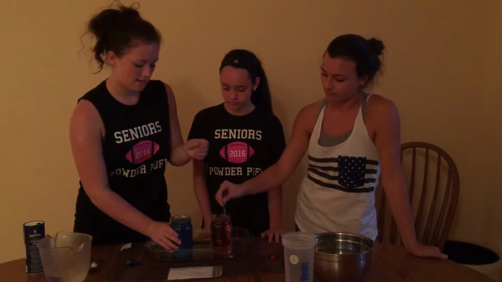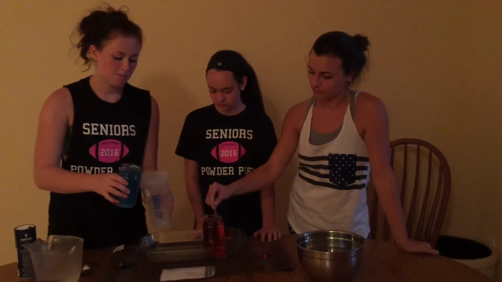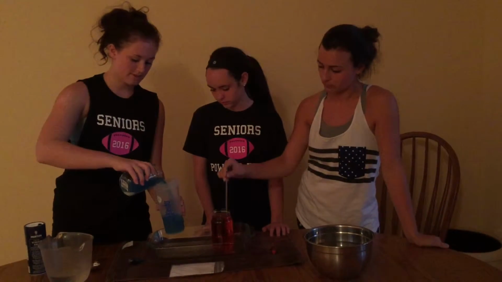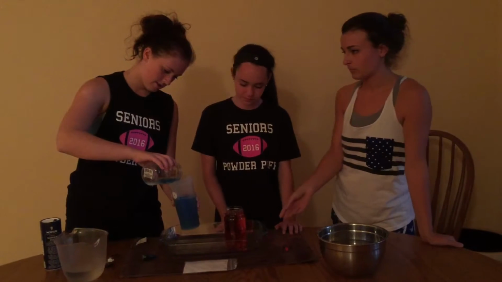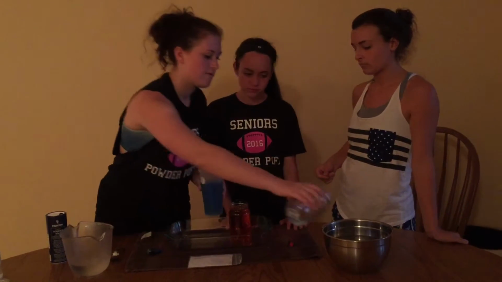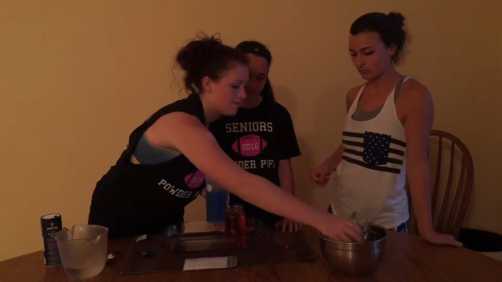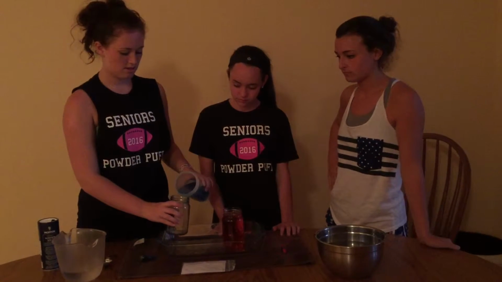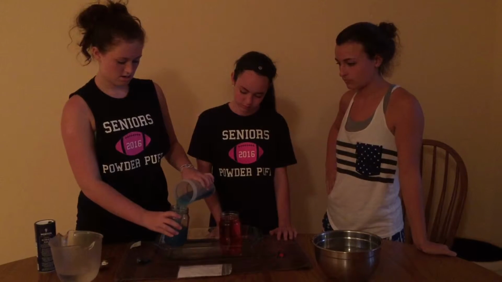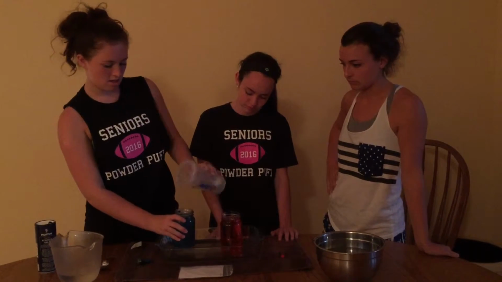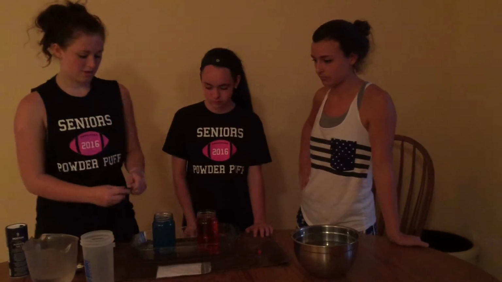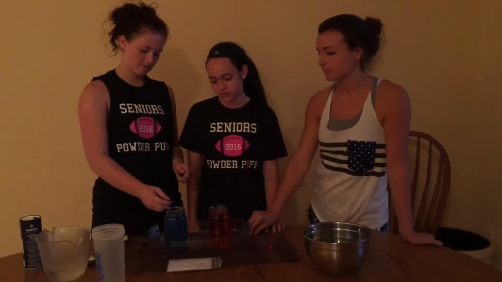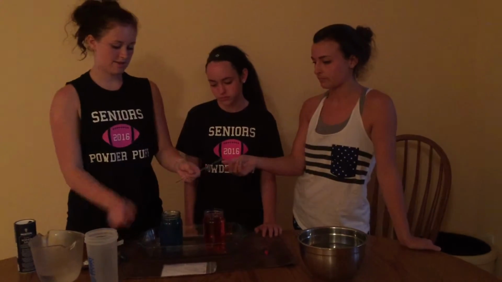And then you're going to take the blue solution, pour it into the extra cup to get rid of the excess salt. And then you're going to pour it back in. Add 3 more drops of blue food coloring and stir.